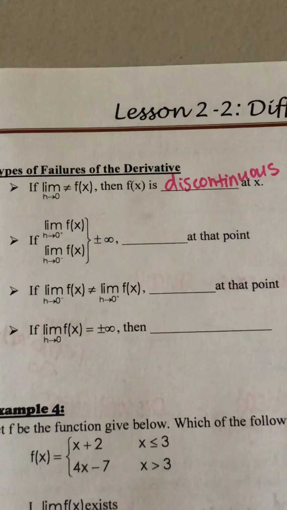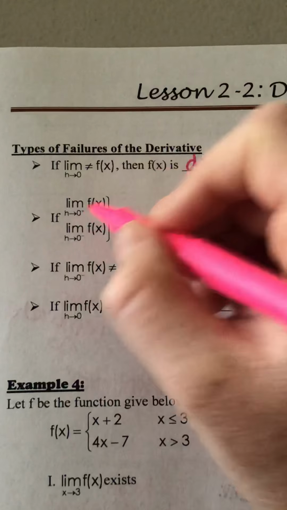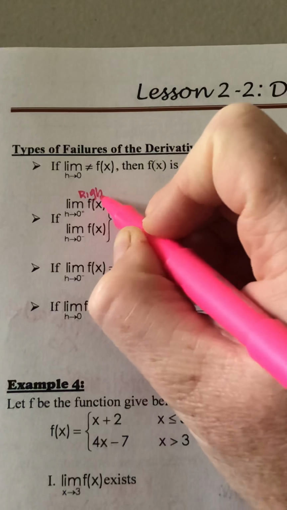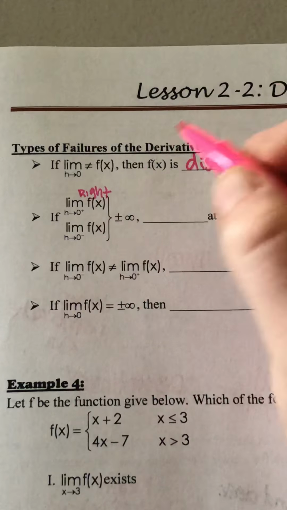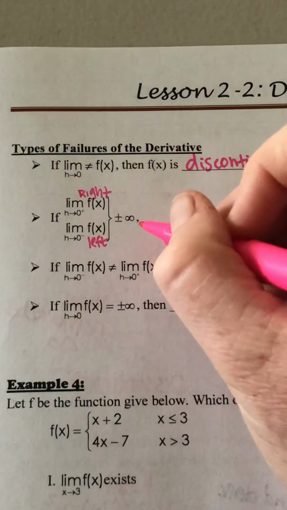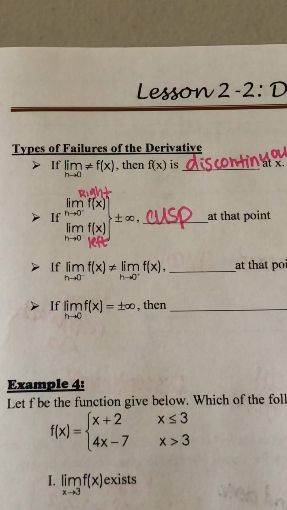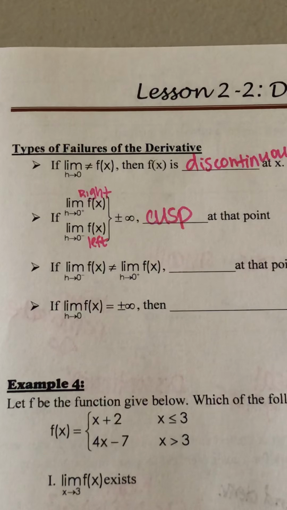All right, so your next type, if the limit as h approaches 0 from the positive side, so from the right side, this is just the derivative. So if the derivative of the right side is not the same as the left side, and equals plus or minus infinity, that's where you have a cusp at that point. Don't forget, infinity is often 1 over 0. That would go to infinity, plus or minus also.